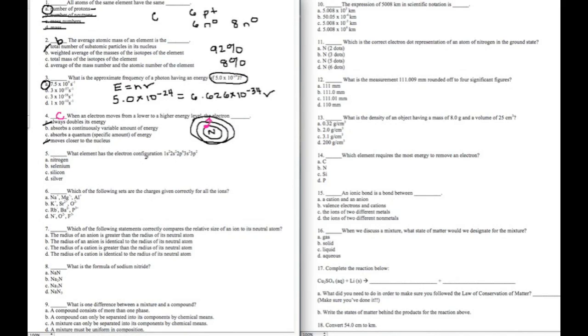Number 5. What element has the electron configuration of 1s2, 2s2, 2p6, 3s2, 3p2? Okay, so all you have to do, open your periodic table. Find 3p. And I'm starting at aluminum. If I'm at 3p and 3p2, that would be Si. Si would be my unit. So my answer is going to be C for that. That should be a pretty easy answer.